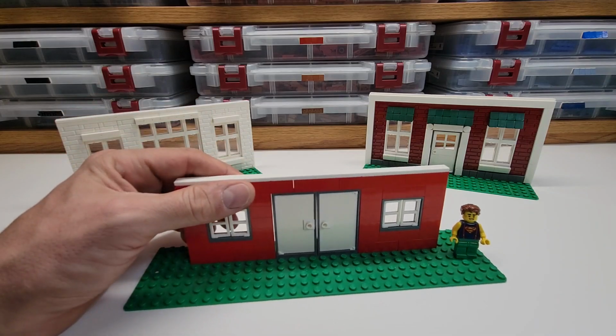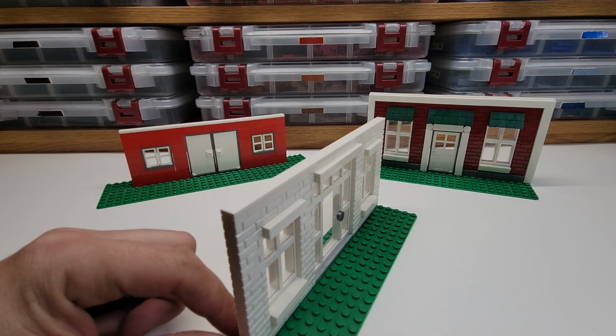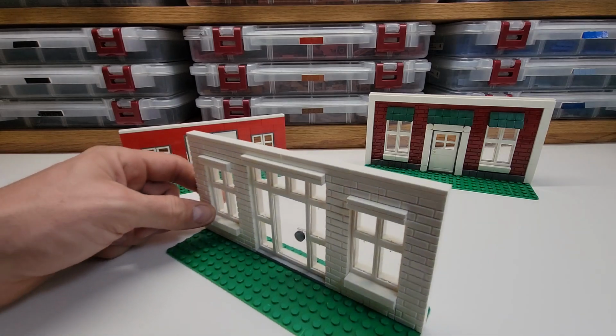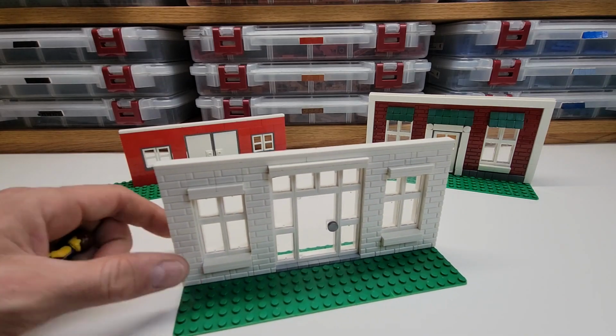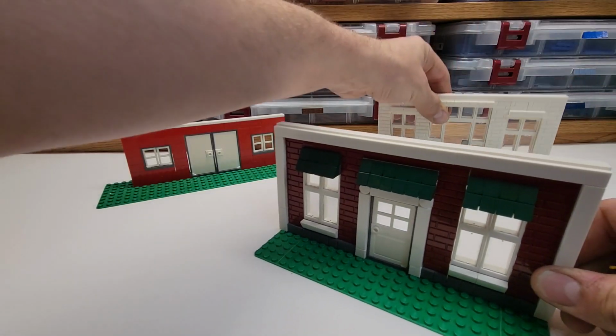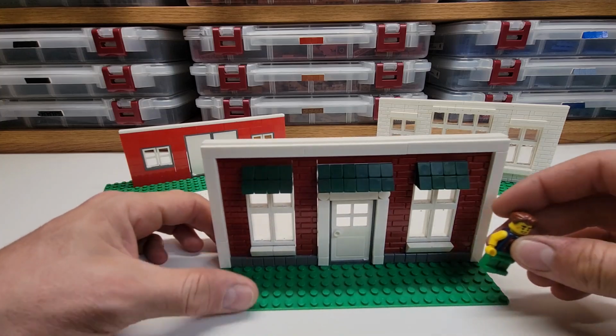This wall here that I did up in white, I did for the jumper plate video, and I showed how you can add texture using jumper plates. And I'm going to do the exact same thing in this video, but instead of using jumpers, we're using all SNOT technique.